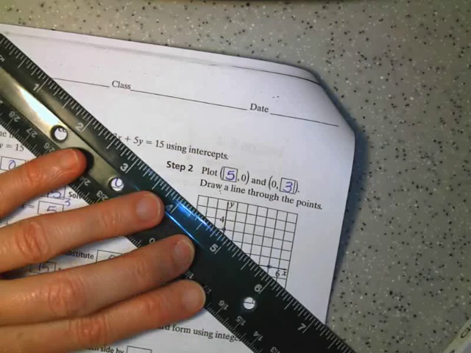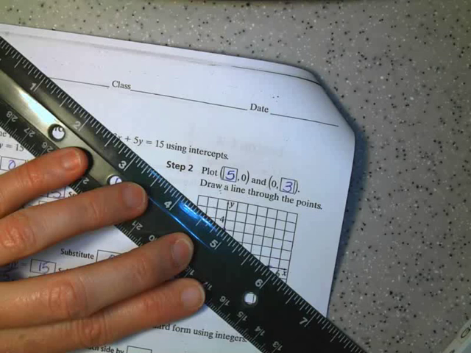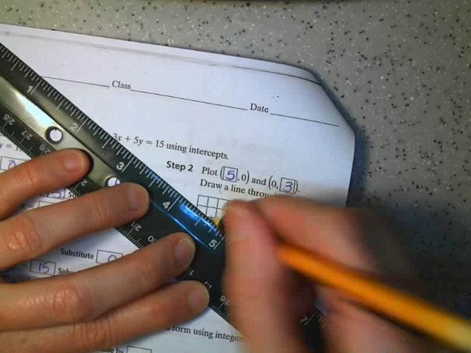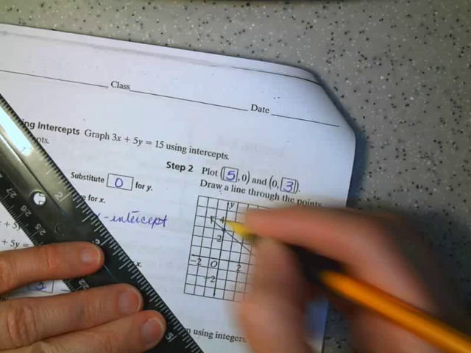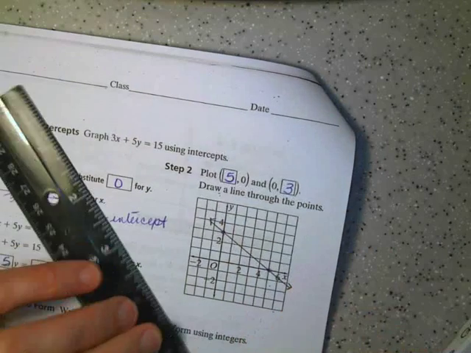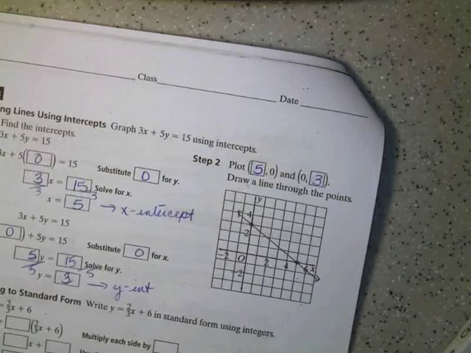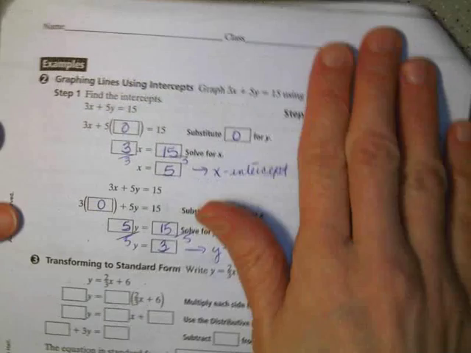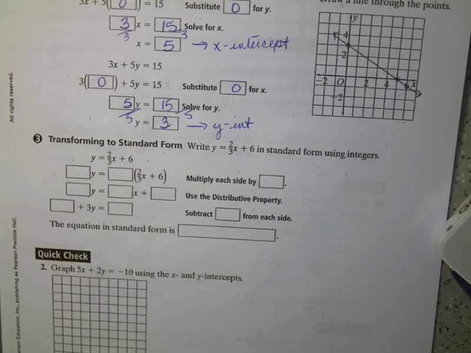Plot those and then take a straight edge. So if you don't have a ruler, you should get one, or use your ID or something like that. And you want to connect them. So this is where, particularly when your intercepts are whole numbers, it makes a very quick and easy way to plot a line.